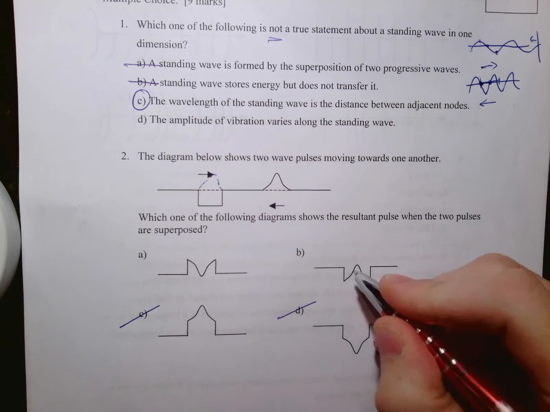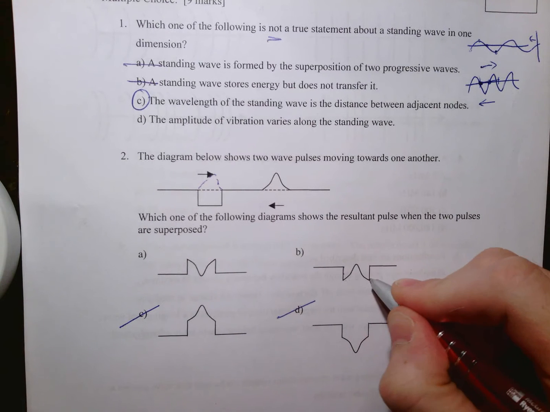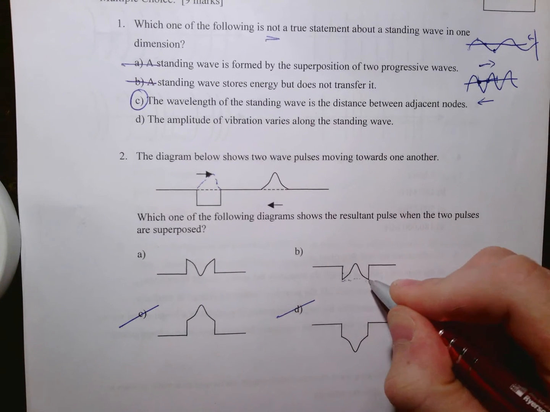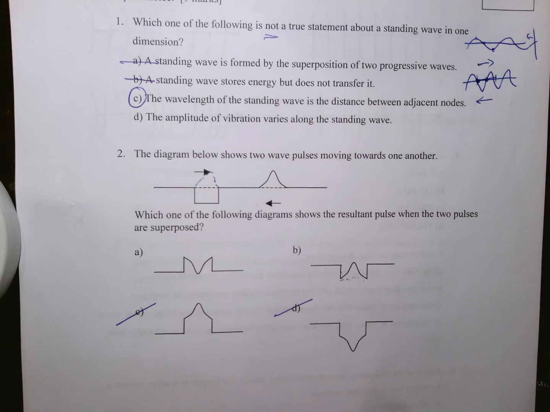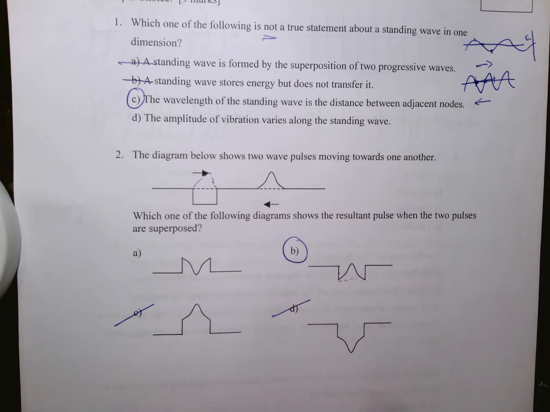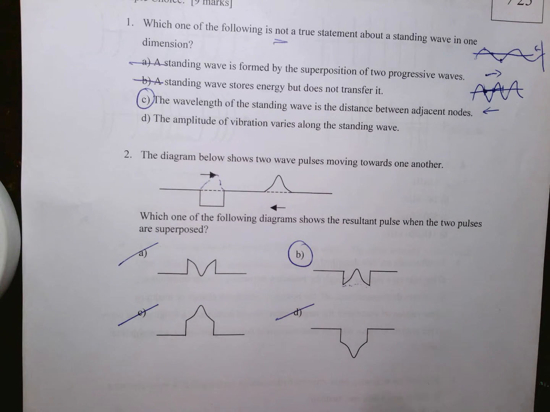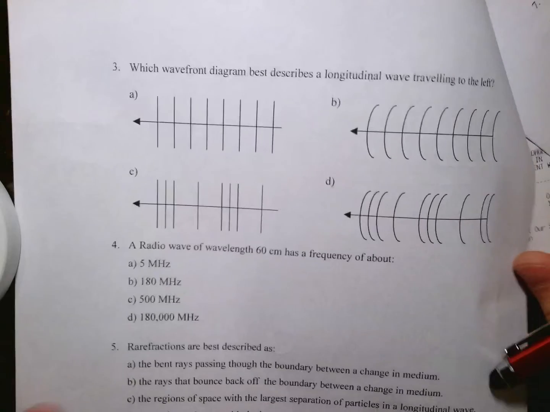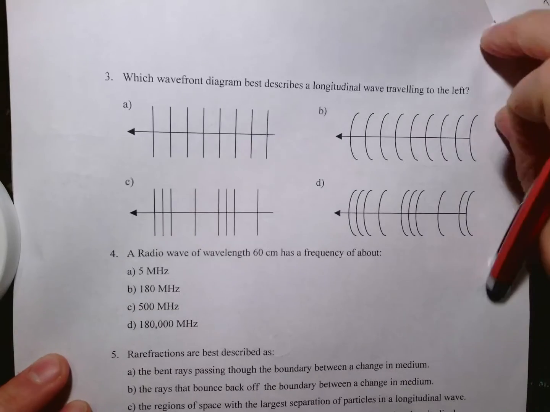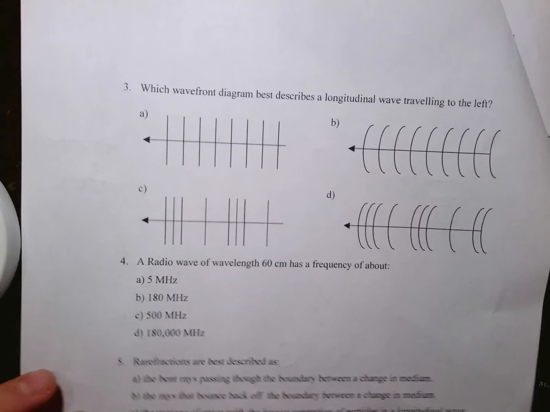Now, here we have a box drop down with that humped wave sitting in the bottom of it, and this is actually the correct answer. It's B, and the answer is not A. Okay, this was a really tricky one, and it actually had a bit of a trick to it.